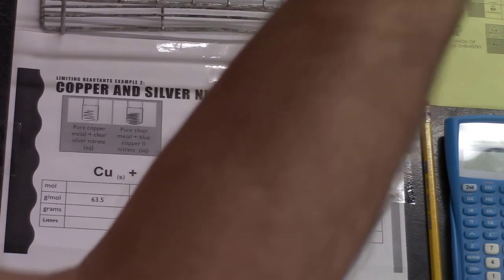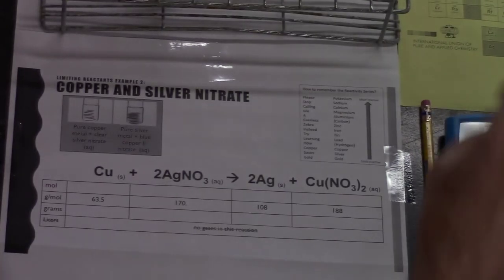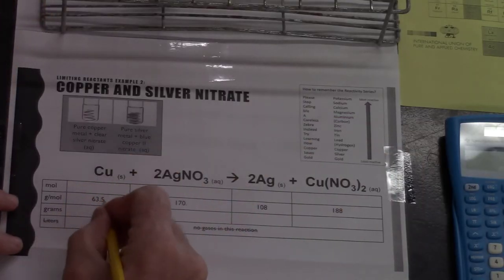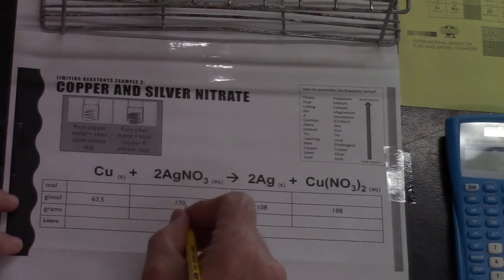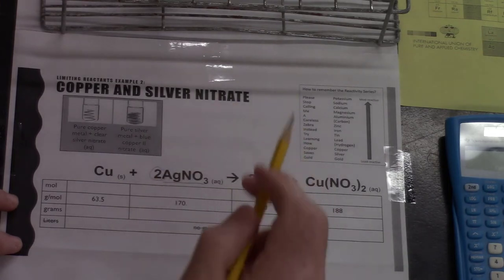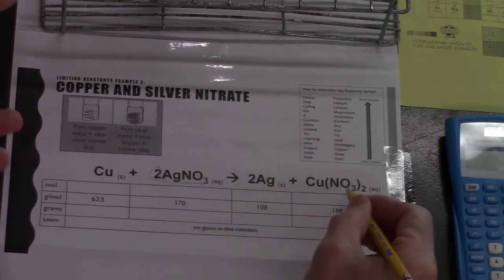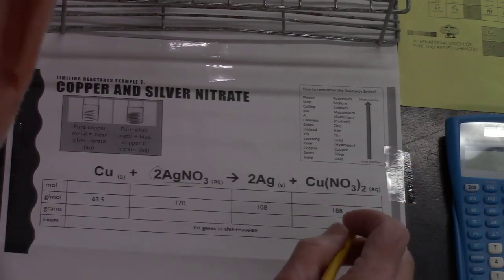not too much copper left. Let me do my stoichiometry, figure out my limiting reagent. Got my periodic table, my calculator, my pencil, I'm ready to go. Alright, so I got the molar masses already. Copper is just 63.5, silver nitrate 170, and I put a dot behind it indicating there's 3 sig figs. So I just use the AgNO3, I don't use the 2 for molar mass. Silver is 108, so don't use the 2 again. Copper 2 nitrate is 63, about 96 times 2. It's 188 grams per mole.